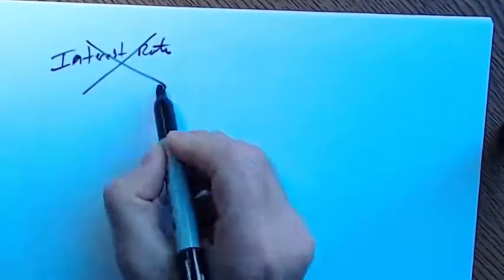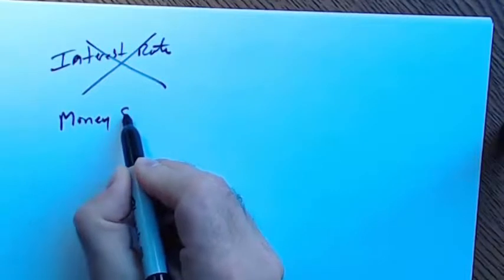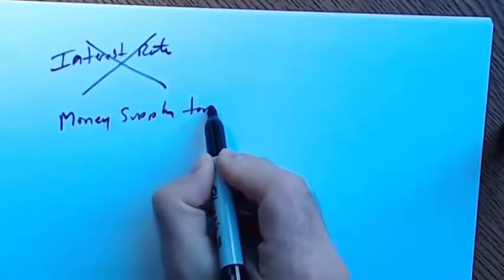He got away from interest rate targets and instituted a money supply target instead. So in October 1979, he gets rid of this interest rate targeting and decides that we ought to go on a money supply target.